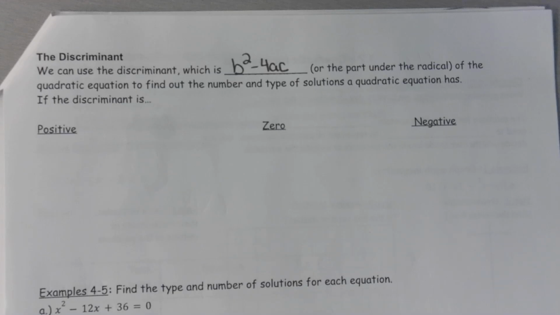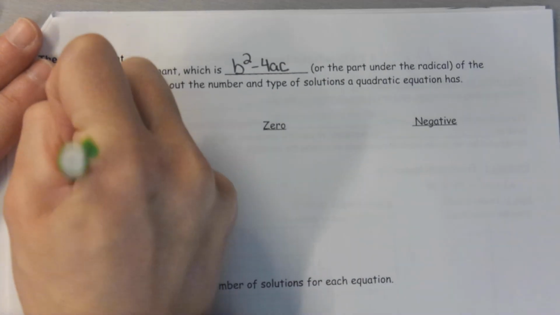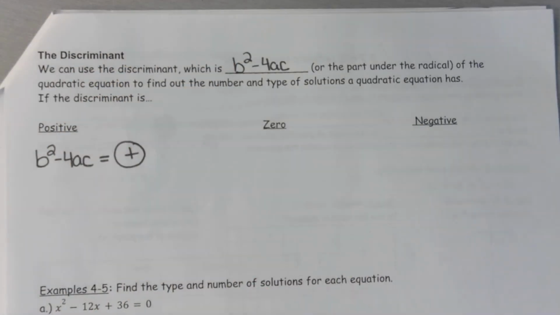And depending on what the discriminant is, it really drives the type of solutions you're going to get for your entire equation. So let's say you solve b squared minus 4ac, and what comes out is a positive number. So that's what it means, positive. Any positive number you can think of. 3, 1/2, 17, anything positive.